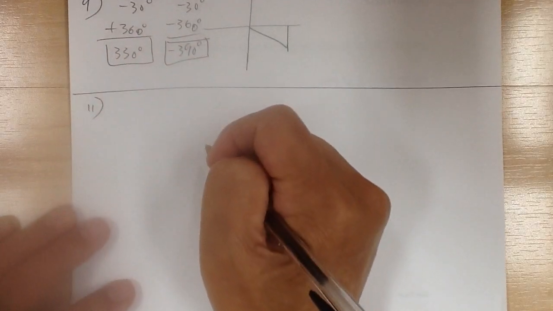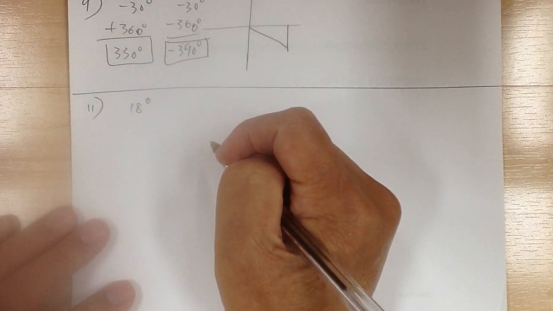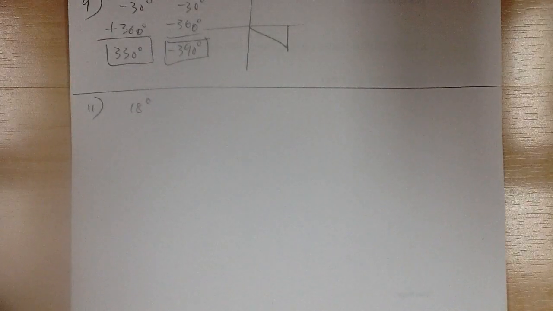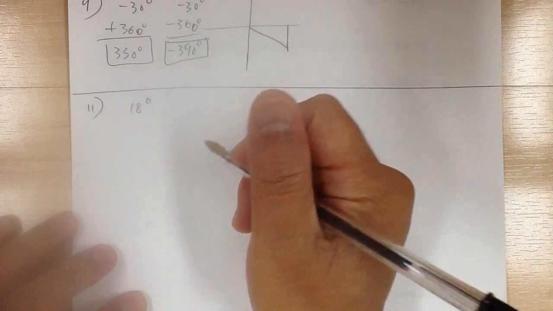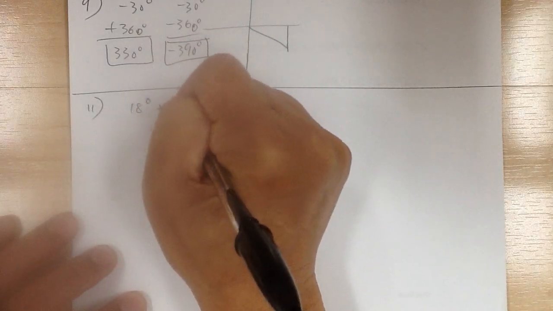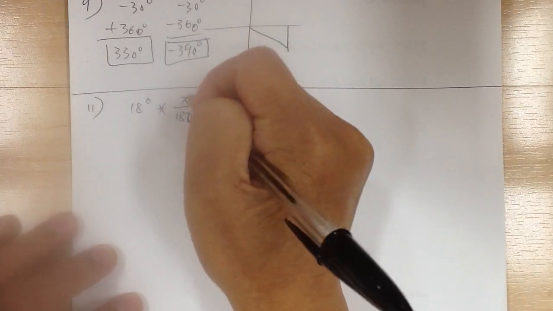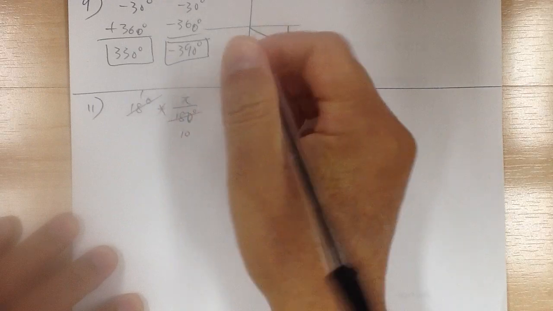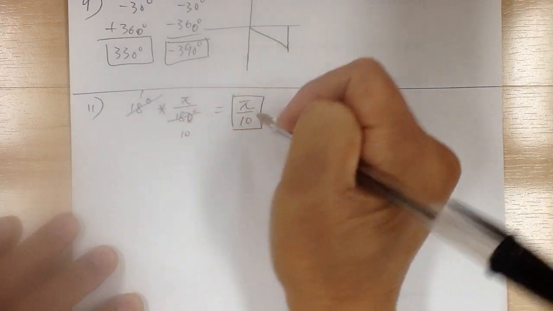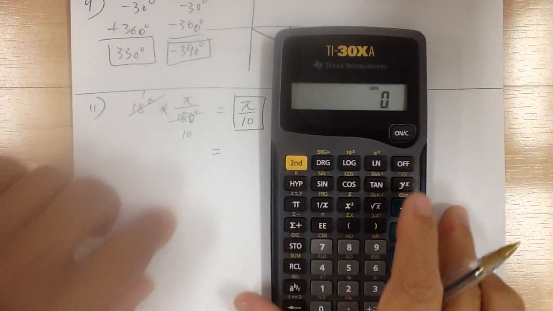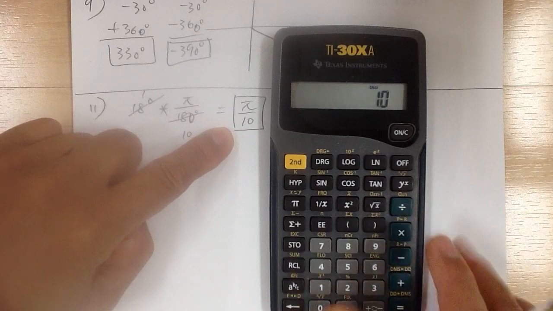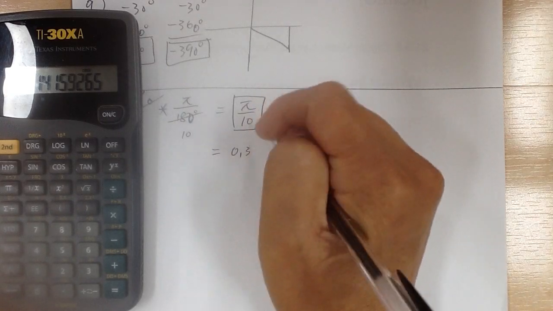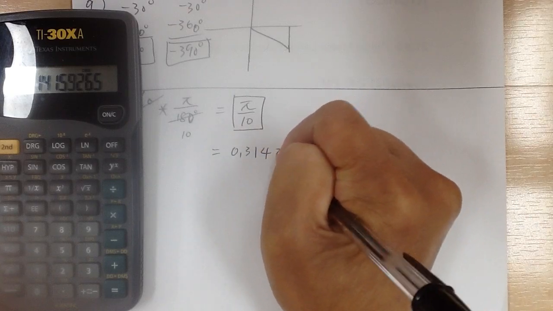Okay, number 11 is 18 degrees. Okay, you want to find the radian measure in the exact form and approximate form to 4 significant digits. Okay. So to convert to radian, you have to multiply by pi over 180 degrees. Okay, so again, this is your conversion factor. If you want to convert to radian, you put radian on top. And so you can cancel, so it would be 1, and this would be 10. So this will equal pi over 10. So that would be the exact answer. And if you use decimal, you just get pi divided by 10 equal. So this will equal 0.3, and let's see, to 4 significant digits, it will be 0.3142.